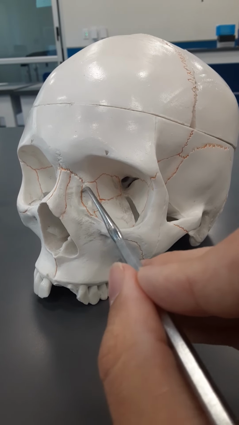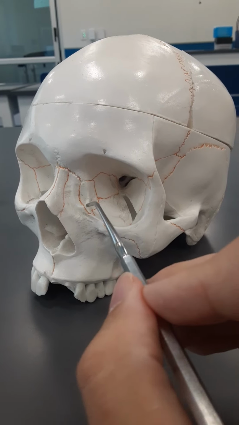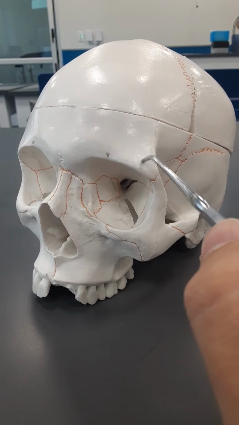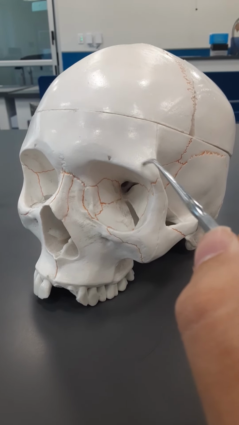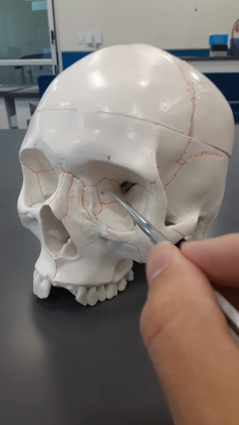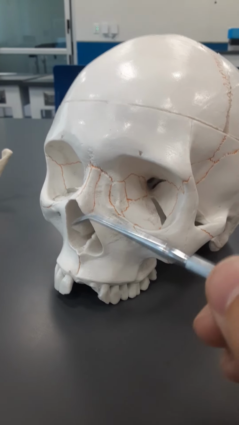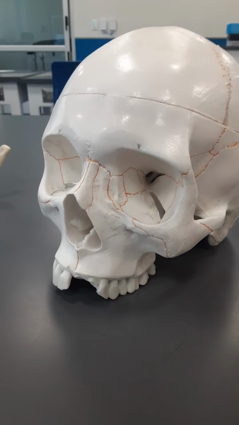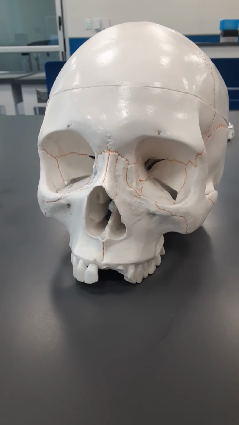You have the lacrimal fossa right here, which actually houses the lacrimal gland, which is where the tears come from, the lacrimal gland up here. Excuse me, I meant lacrimal duct here. But the lacrimal gland is up here. And tears will go across the eye, through the lacrimal duct, and then out the nose, which is why you'll notice when you cry, sometimes you get a runny nose. It's actually tears that is coming out, and not so much mucus like you would think.